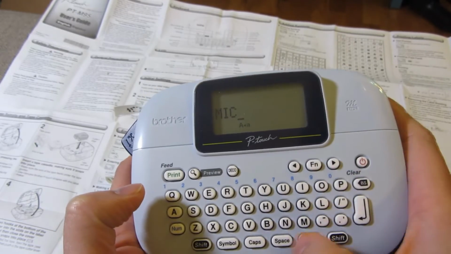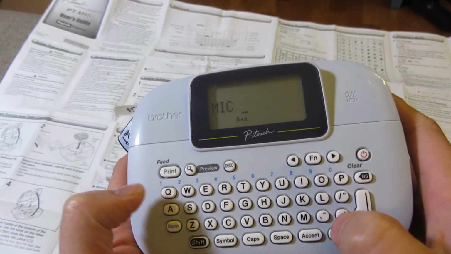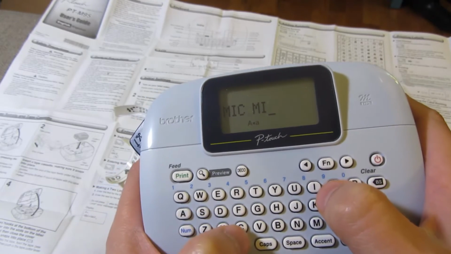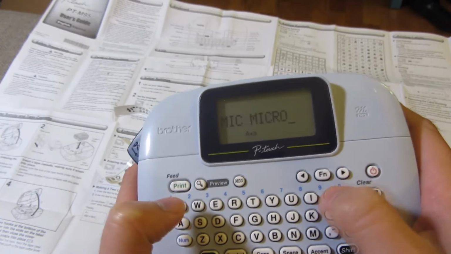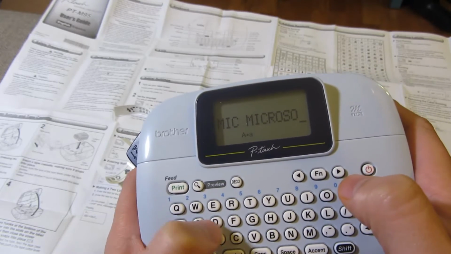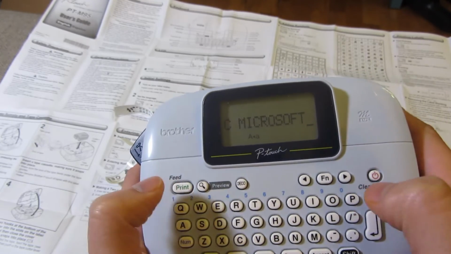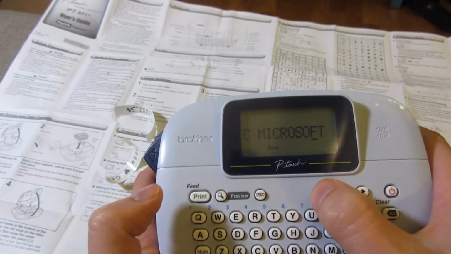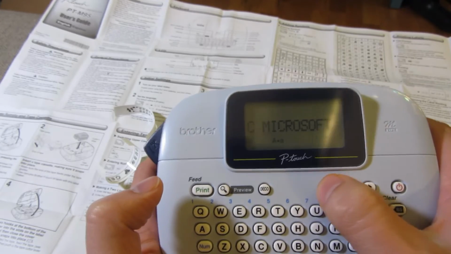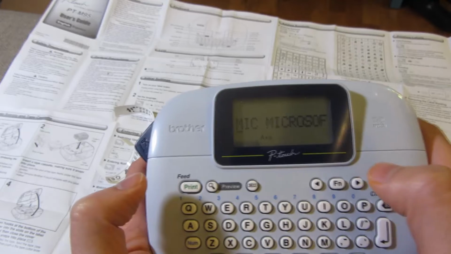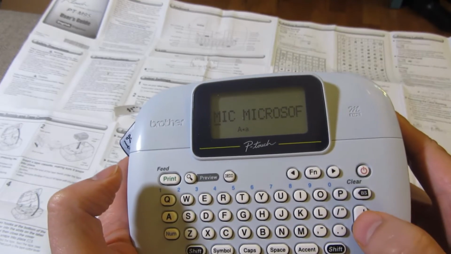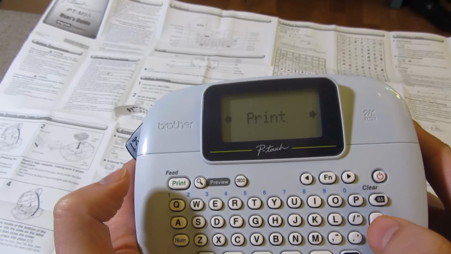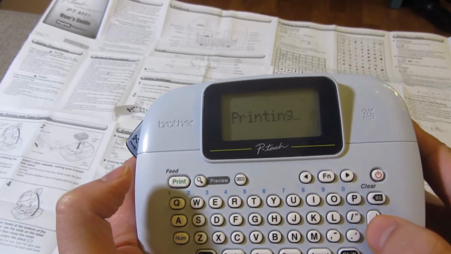Actually, I'm just going to say mic, Microsoft. I have a Microsoft microphone underneath my computer desk, and I don't know which cable it is often. So keep in mind, I'm doing a vertical with a Deco. Let's see if that works. So I'm going to hit enter, and I'm going to do print.